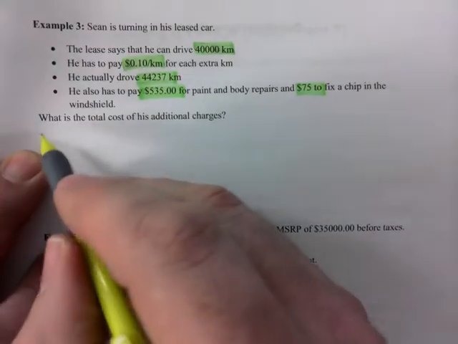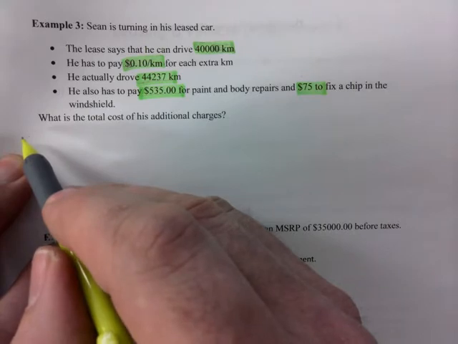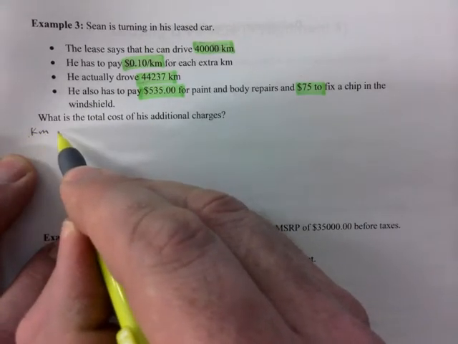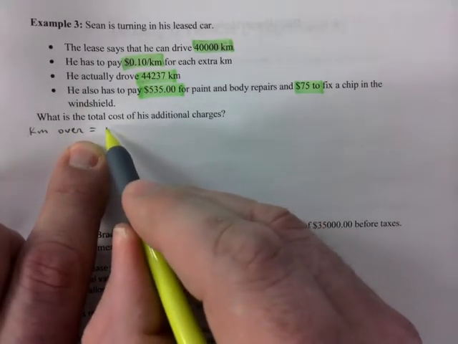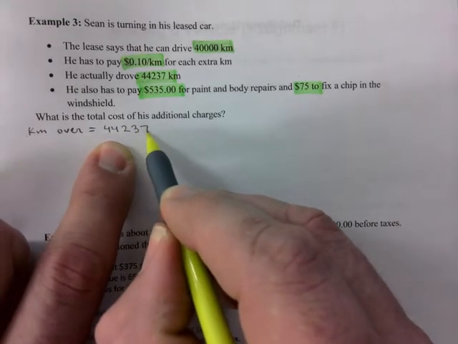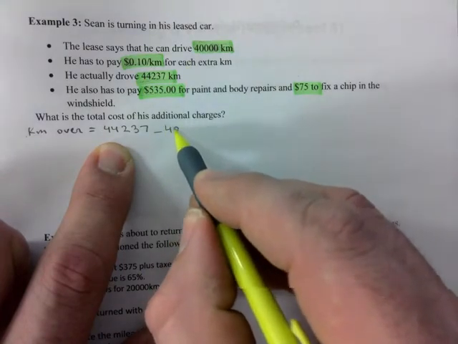So I will go mileage first of all. Kilometers over. I'm going to figure out kilometers over. And all you do here, folks, it's easy as this. Watch. You take what you drove, you subtract how much they allowed you, which is 40,000.